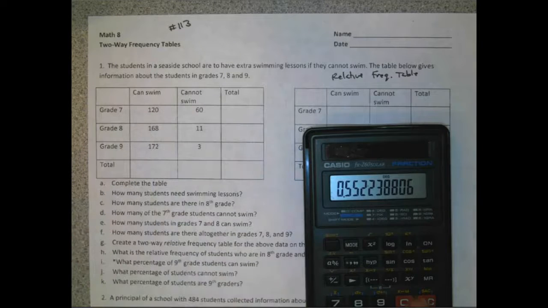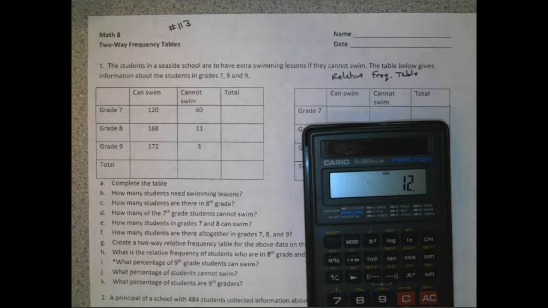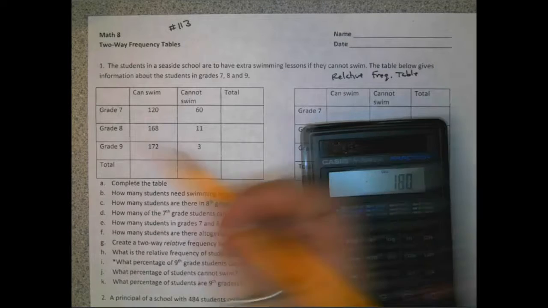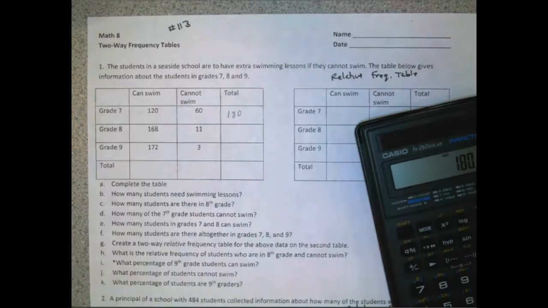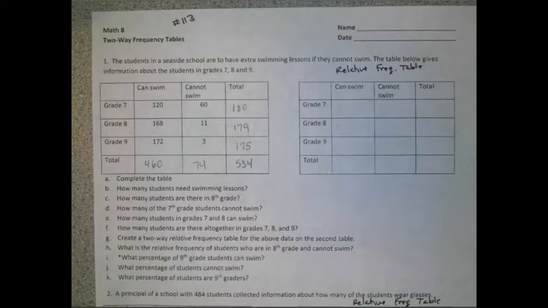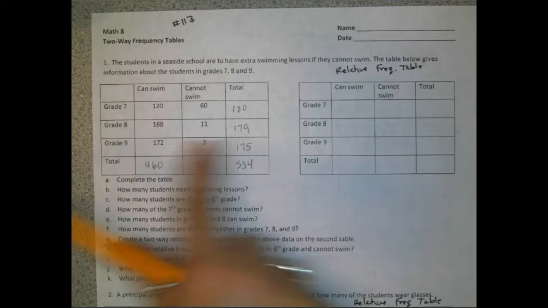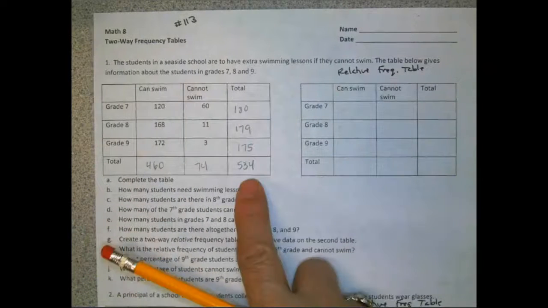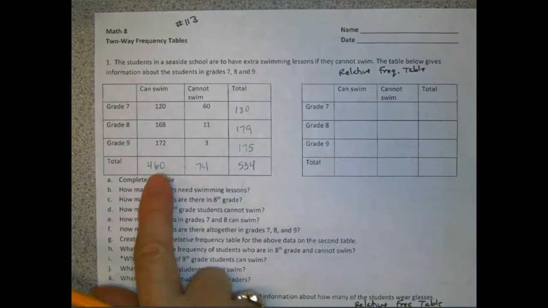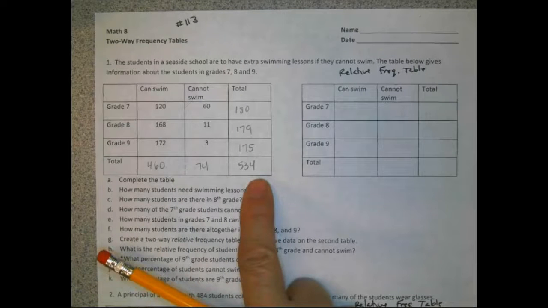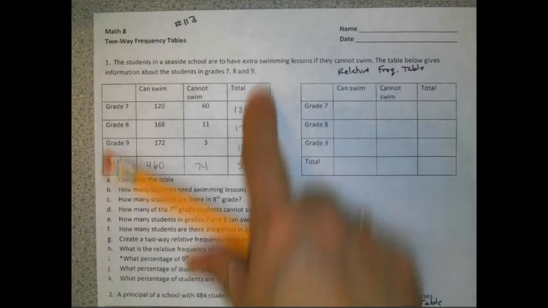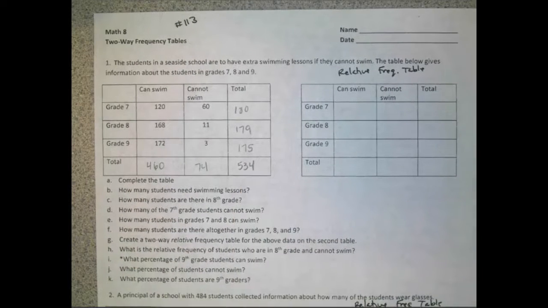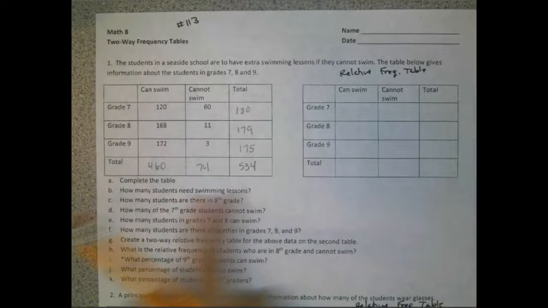So I'm going to do 120 plus 60 to start. That's an easy 180. And there's my start. I'm going to continue adding. I want you guys to do the same. All right, so great. This is super easy, right? We added vertically, and then we added horizontally, and we came up with our grand total. If we add 460 and 74, it totals 534. If we add down, it totals our 534. We need to make sure that everything adds up.